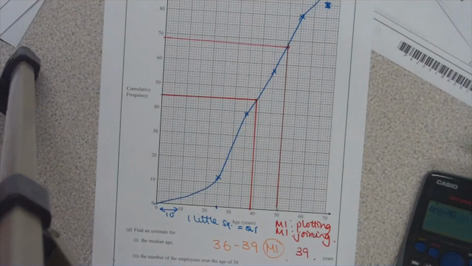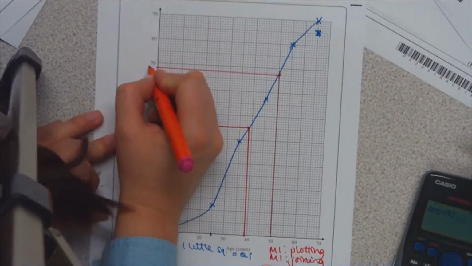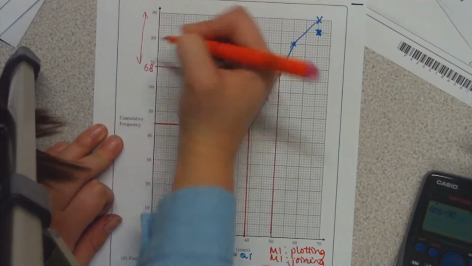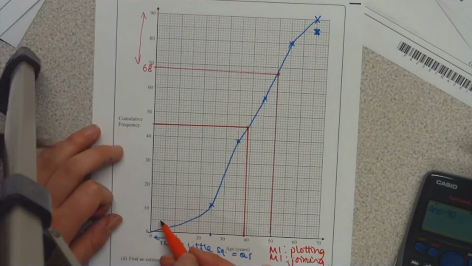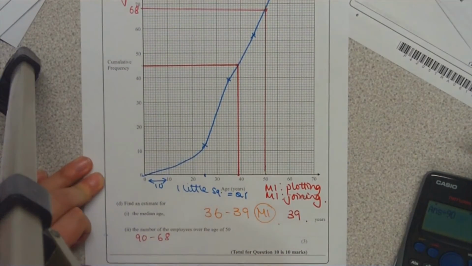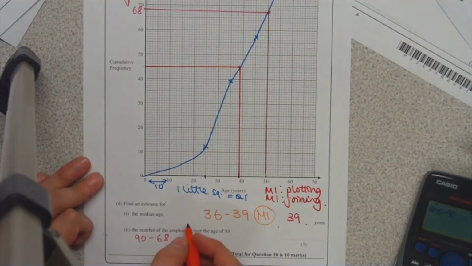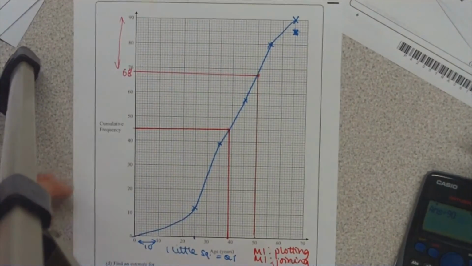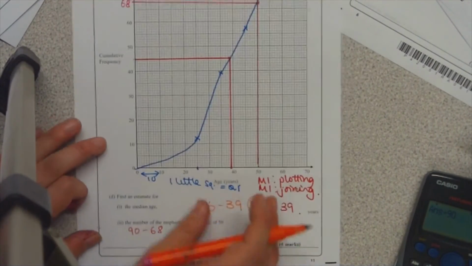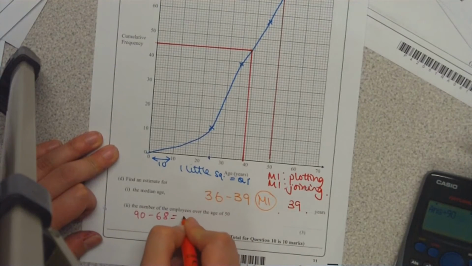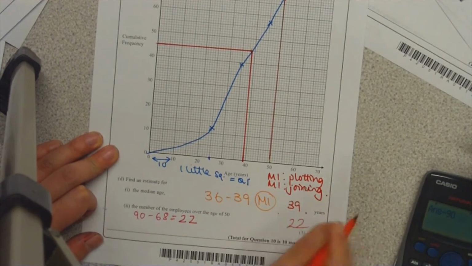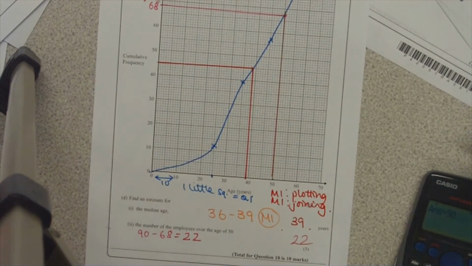I've hit what looks like 68 here. I've got 90 employees in total. 68 of them are 50 or younger. So I need to do 90 take away 68. Sorry, I've realised I've just completely read that graph wrong. No, I haven't. 90 take away 68, which is 22. So I think from my graph there are 22 employees over the age of 50.